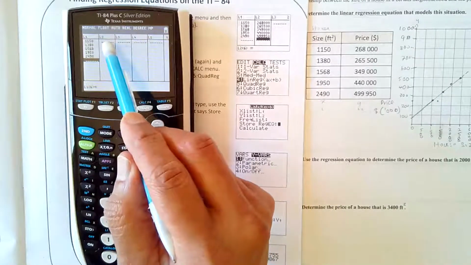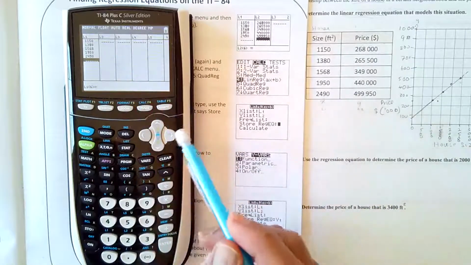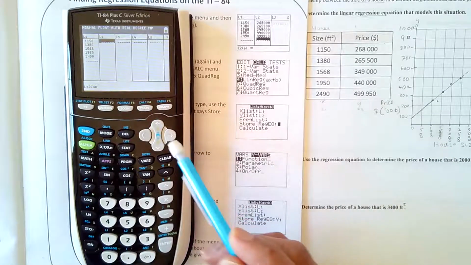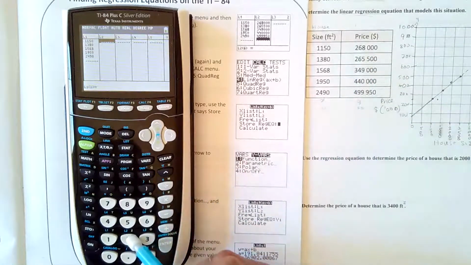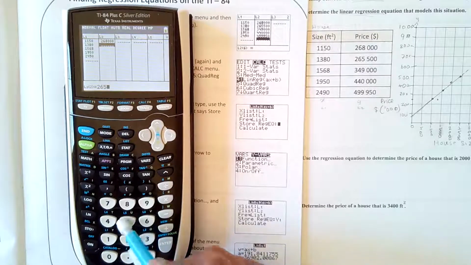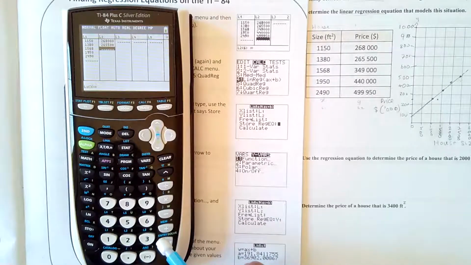Now I want to go into the next column. I press my right arrow button. Then I move over, and I continue the same process: 268,000. Press enter. 265,500. 349,000. 440,000.